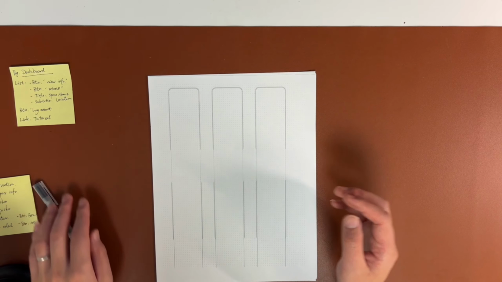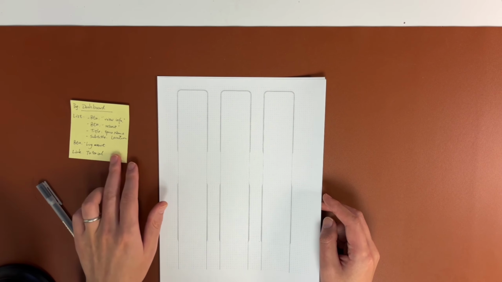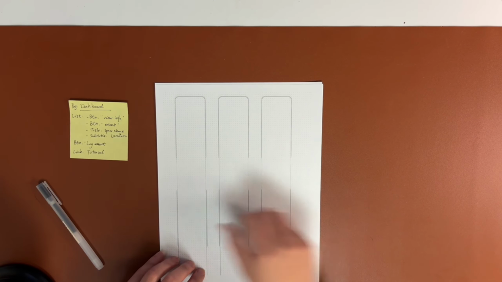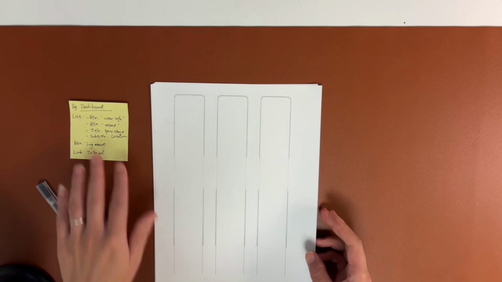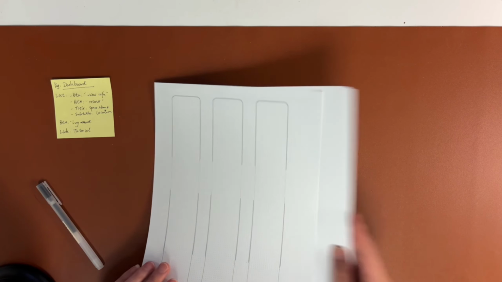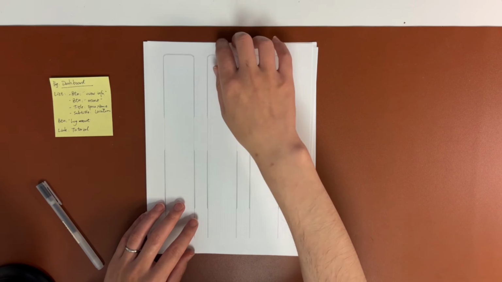Okay, let's get started. To begin with, I have the list of the features on the sticky note. You can also write this down on the paper. I like sticky notes because I can put them anywhere, so when I am drawing on different pages, this is more convenient because I can see this anytime.